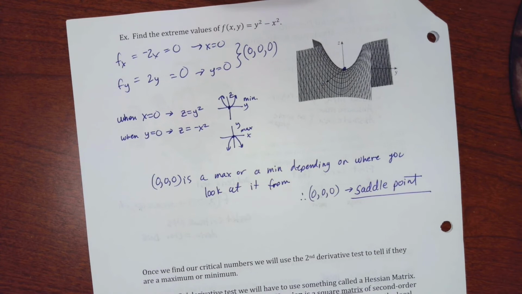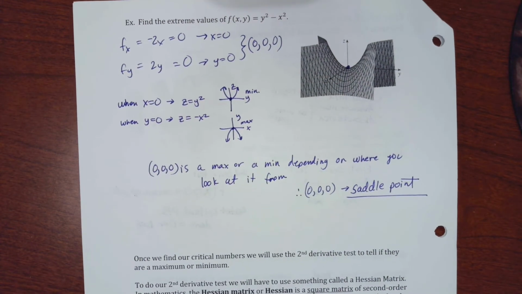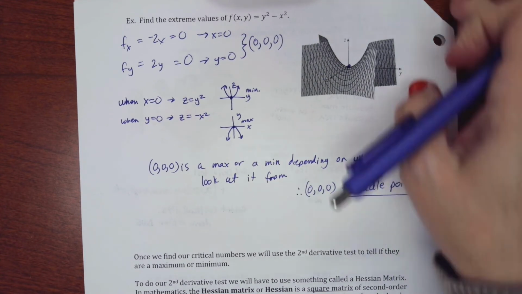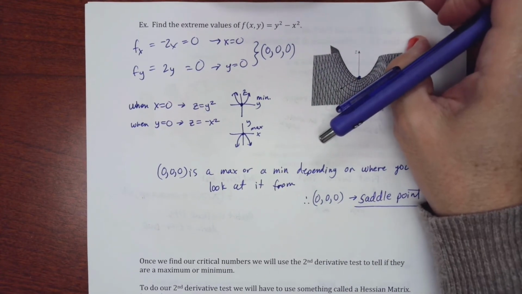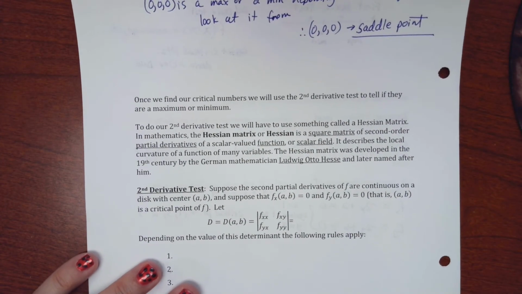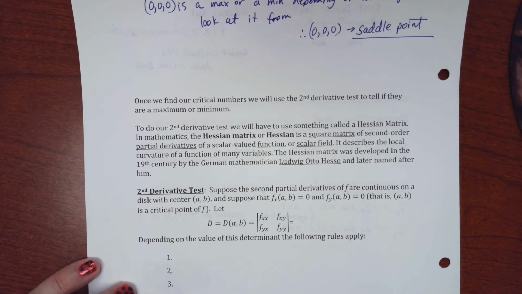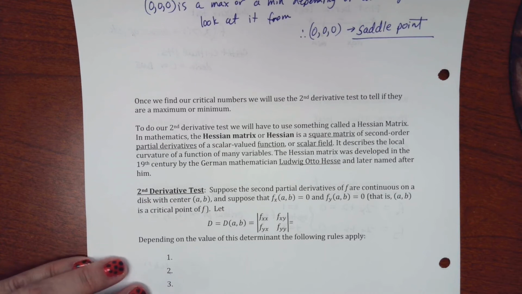Okay, so we need a test. We don't want to have to go through this every time. We need a test to be able to tell us if we have a max or a min. So here we go. It won't be too hard, but there are a lot of words here. Once we find our critical numbers, we're going to use what's called the second derivative test to tell if they are maximums or minimums. This will definitively tell us what we're dealing with.